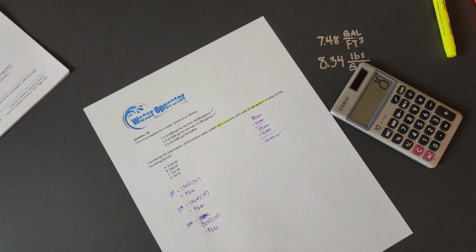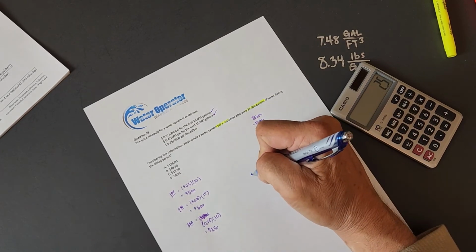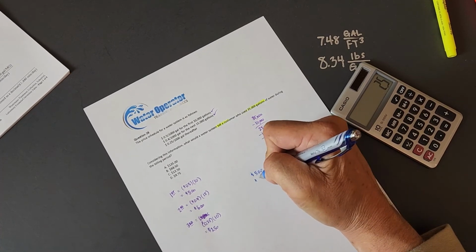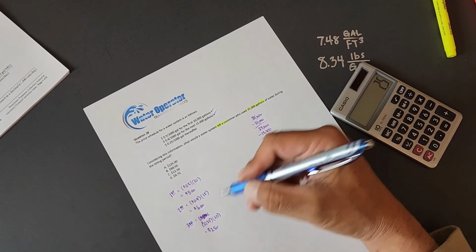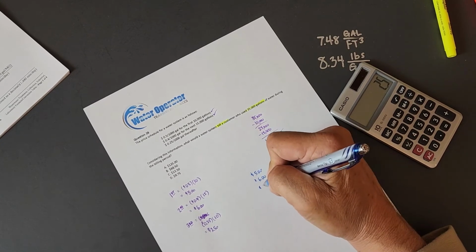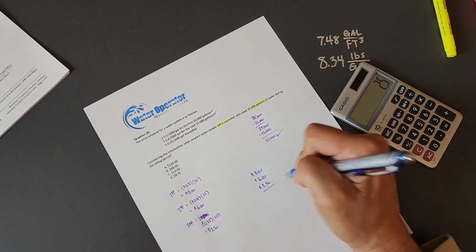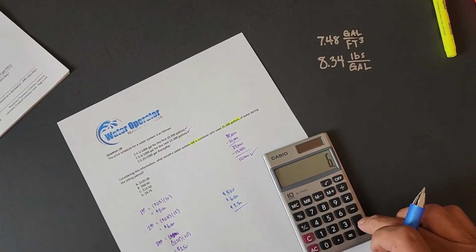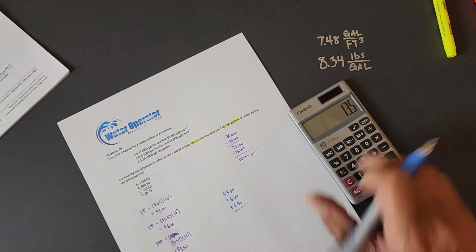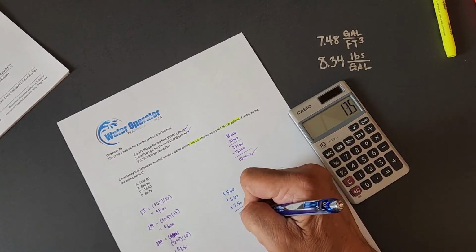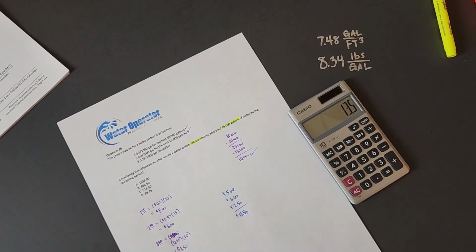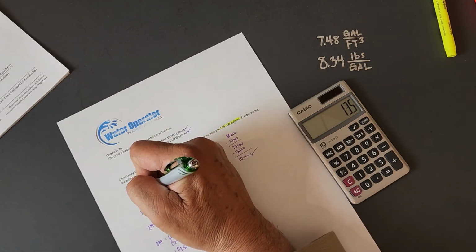So let's add all this together. We have $5 plus $6 plus $2.50. Let's add all that together. 5 plus 6 plus 2.50 gives us $13.50. The correct answer is C.